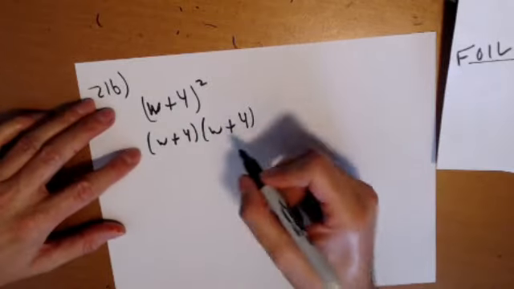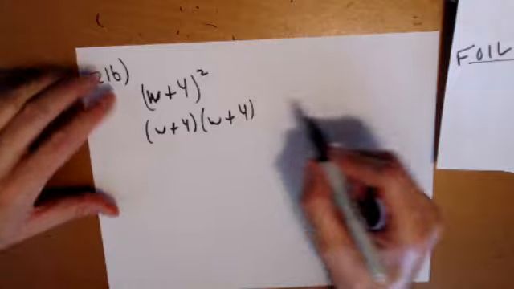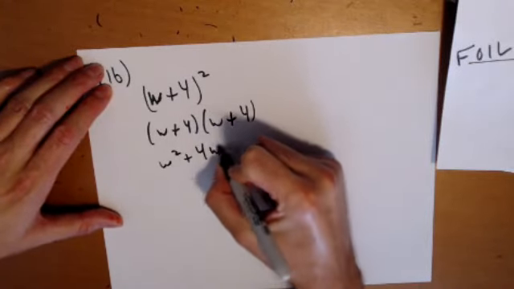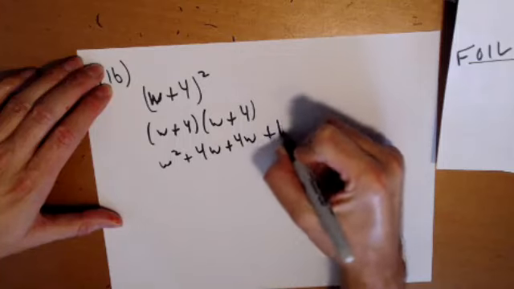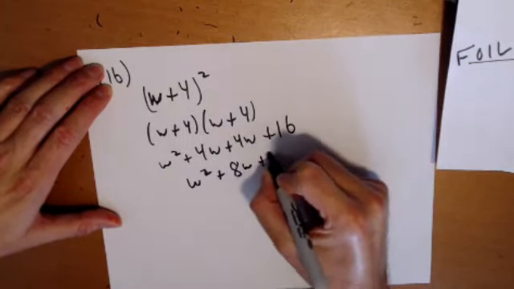I grew up with FOIL, so that's how I do it, but it's the same thing. In my head, I'm actually saying FOIL, just because I was brainwashed. Firsts, outsides, insides, lasts. W squared plus 8w plus 16. So whatever you do, if you distribute or FOIL, it doesn't matter. You get that answer and we all agree. Cool. How complicated could this get?